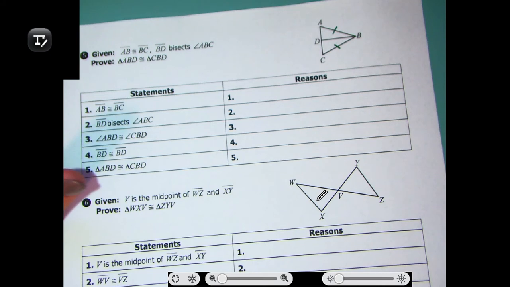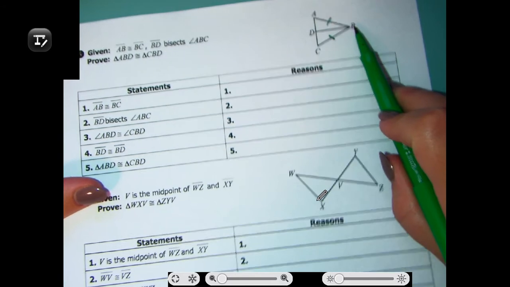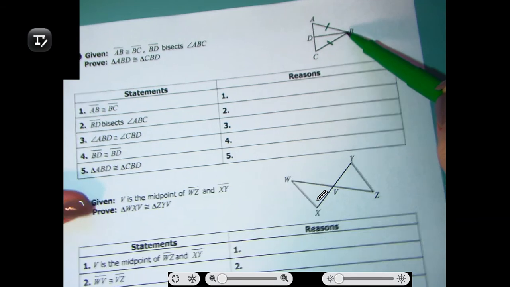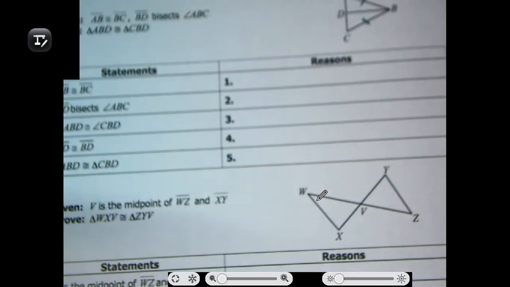So remember, when something bisects an angle or a side or anything like that, it creates two congruent parts. So it basically means it cuts it in half. So if BD right here is bisecting ABC, we're talking about this whole angle here, and this line is cutting it in half, which intuitively, if you look at that, you can tell that it's cutting it in half.